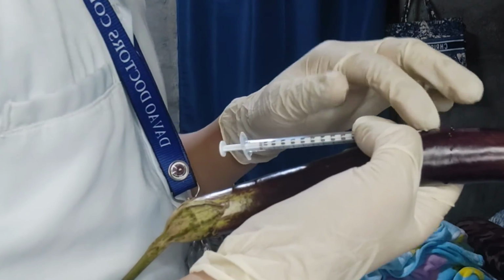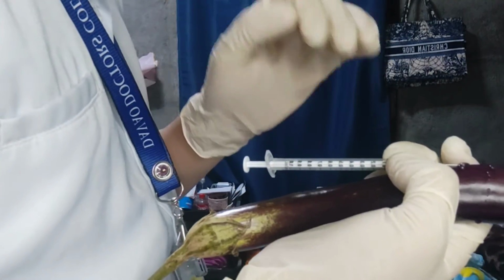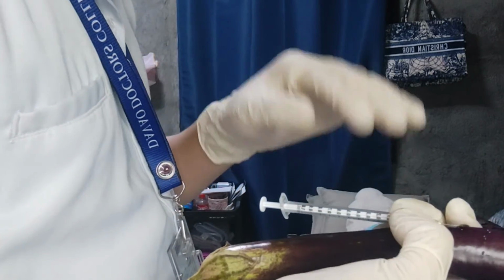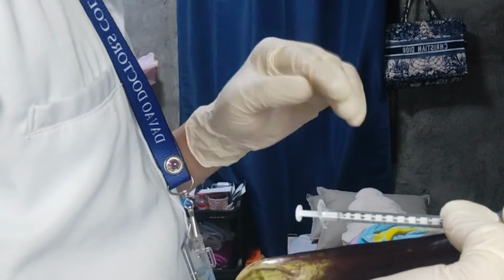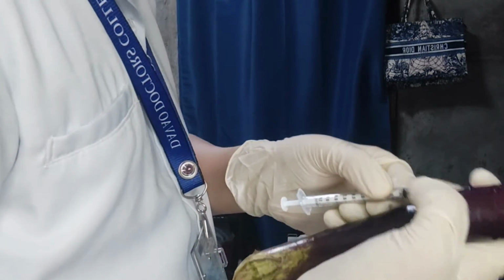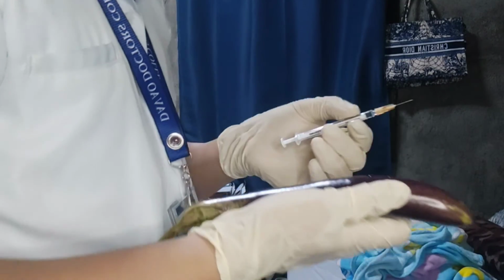As we can see, the medication has been withdrawn. Because we're not using the skin of a patient, we're just using an eggplant, we're going to withdraw the needle. Apply a bandage if indicated.